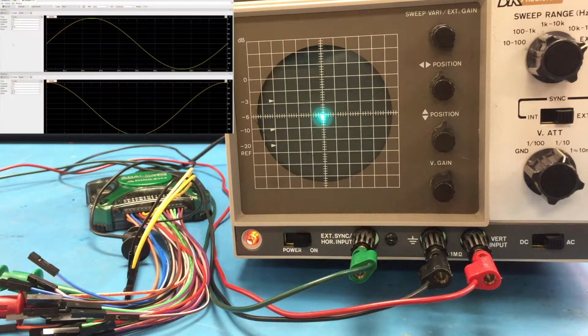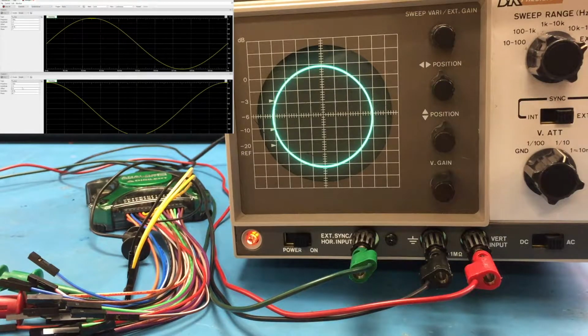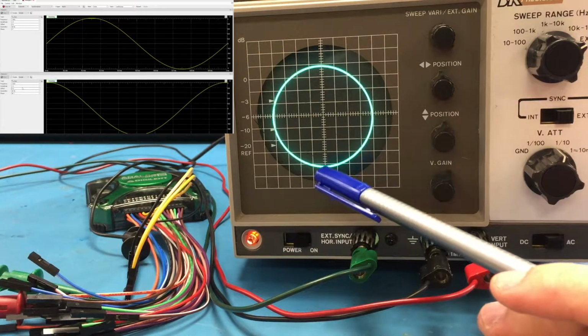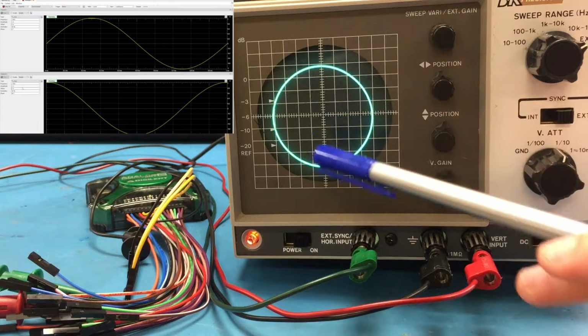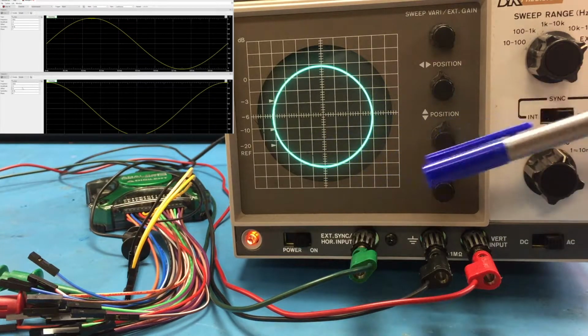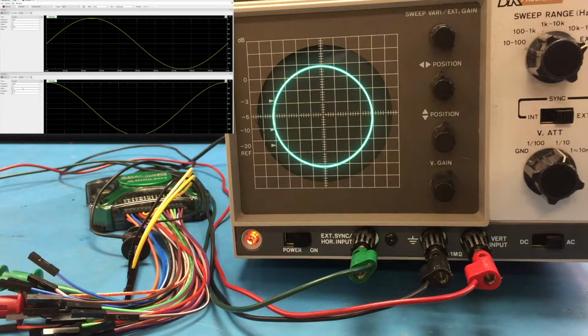Now what happens if we combine these two together? Looks kind of like an oval. Let's speed this up a bit. And as you can see, it does make a circle, with one axis following a sine wave and the other axis following a cosine wave, or sine wave shifted 90 degrees. It will make this pattern.